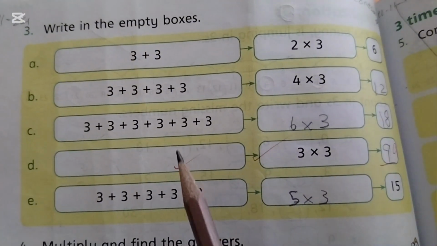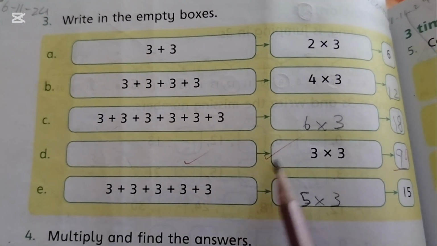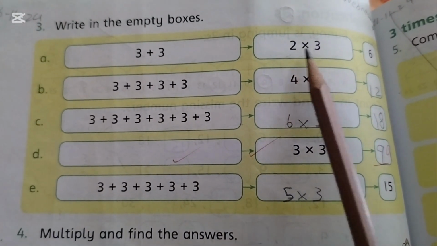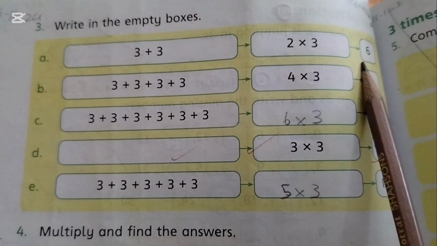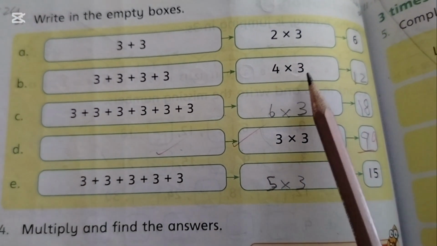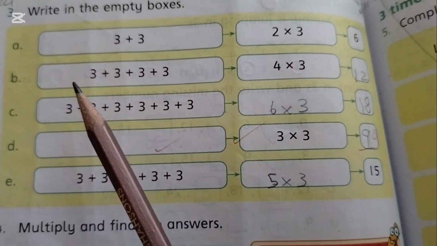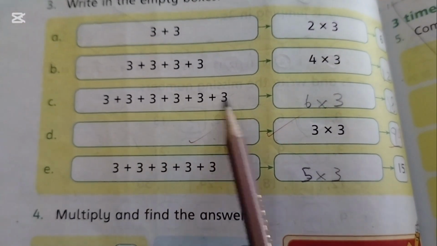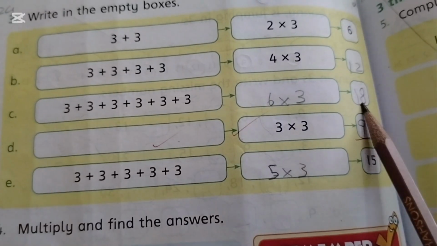On the next page we see the empty boxes. We complete this one: 3 added 2 times, so we can write it in the form of multiplication as 2 times 3 is 6. The next one is 4 times 3 is 12, or we can write 3 with addition, 4 times. The next one, we count 1 2 3 4 5 6, 6 times 3 is 18.